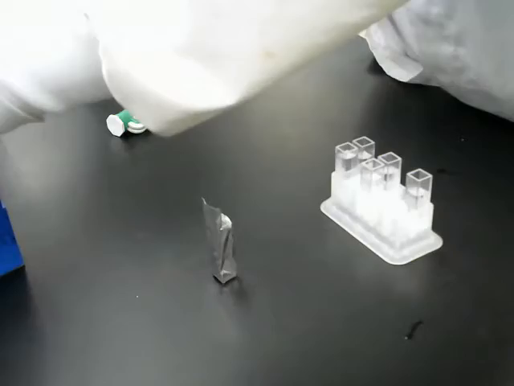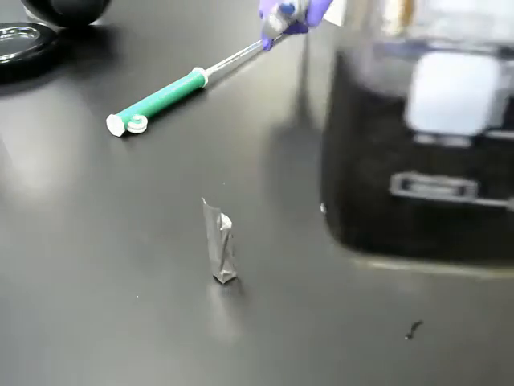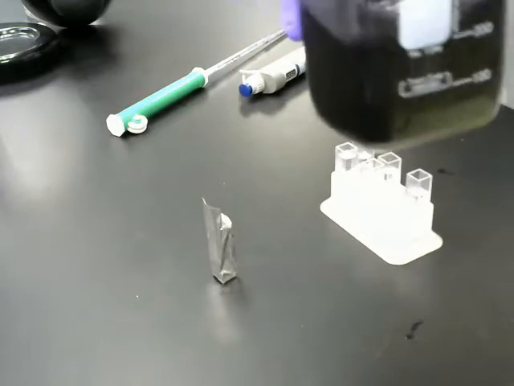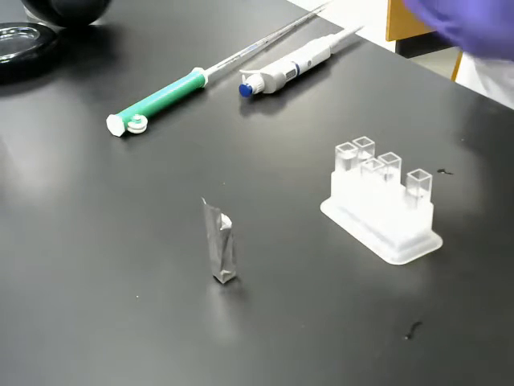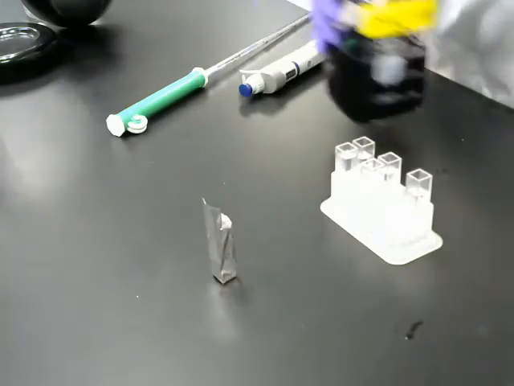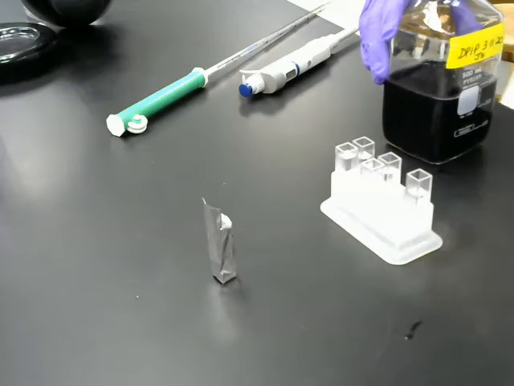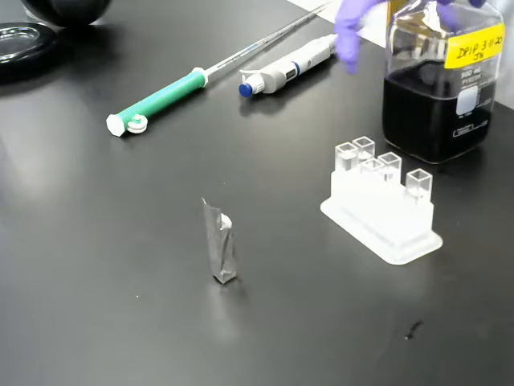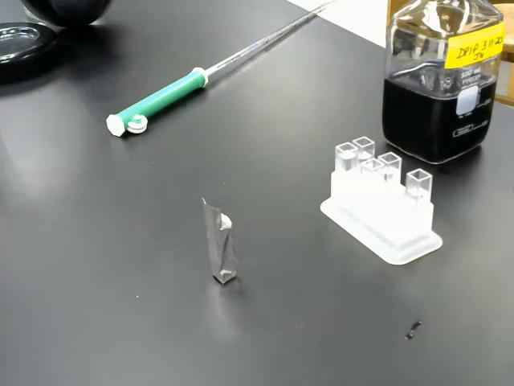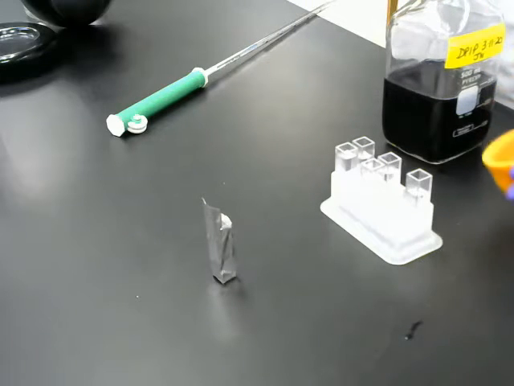And I'm going to add the DPIP. This is DPIP. This is in its oxidized state, and you'll notice that it's very, very dark purpley blue, to me anyway. That's the way we want it to start off with. When it gets reduced, it should turn colorless, hopefully. So I'm going to add 1/2 mil to all but the blank. Blank doesn't get any of this.